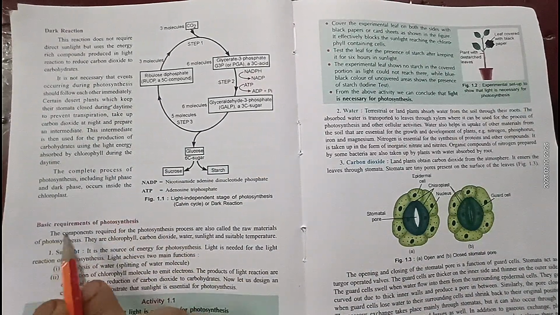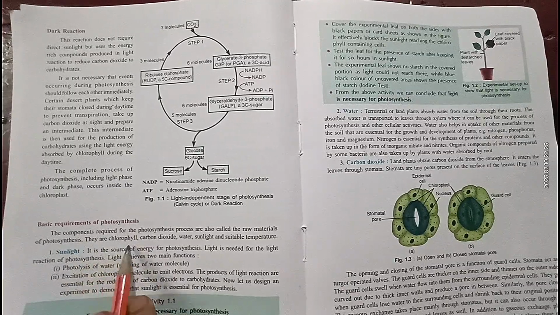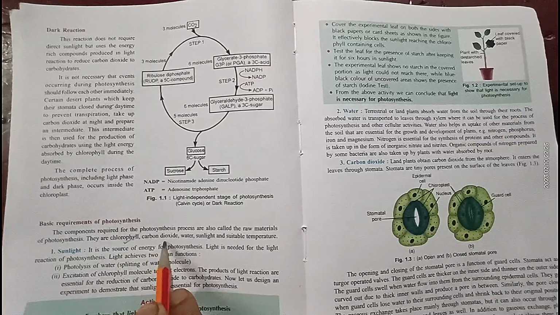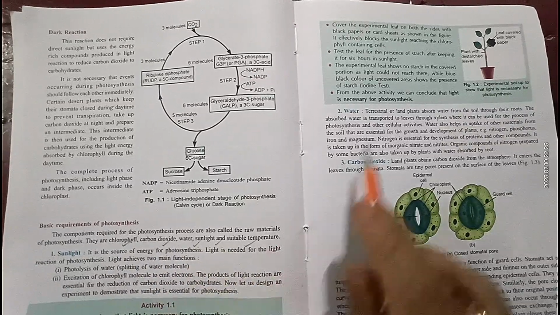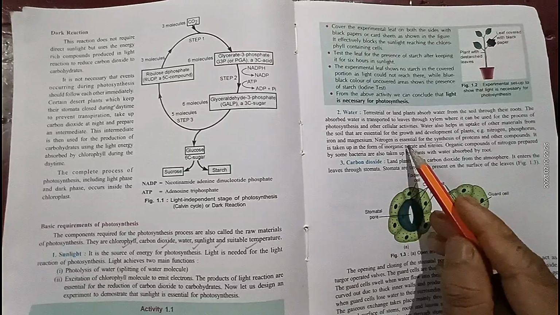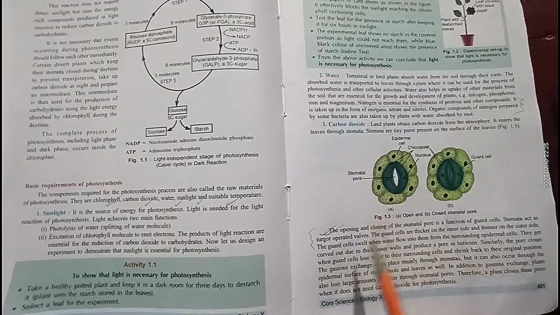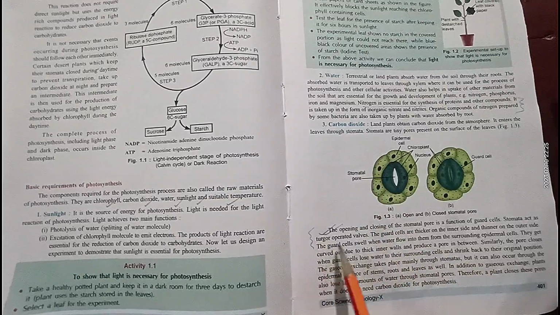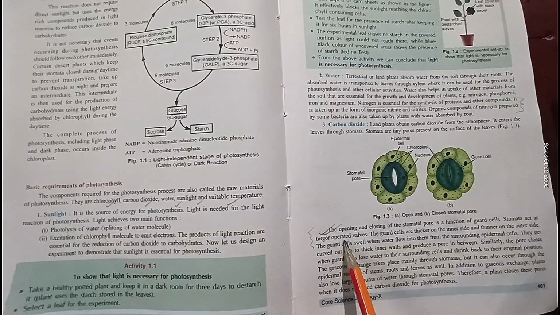Now, basic requirements of photosynthesis. This is an important question. So the basic requirements are chlorophyll, carbon dioxide, water, sunlight and suitable temperature. And this part just go through. How plants obtain nitrogen: for this, these three lines are important. From the carbon dioxide section, go through these 3-4 lines where it is given how opening and closing of the stomatal pore is maintained.